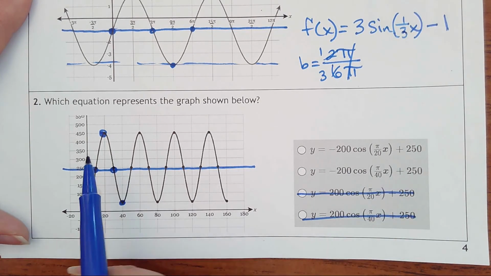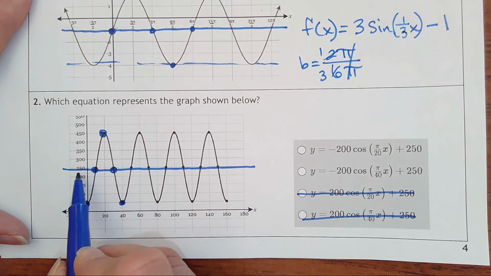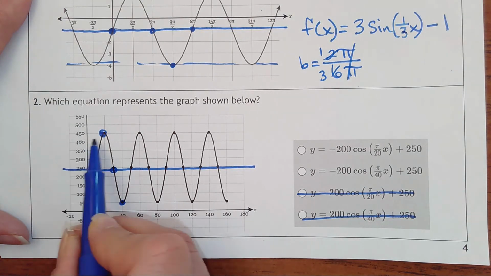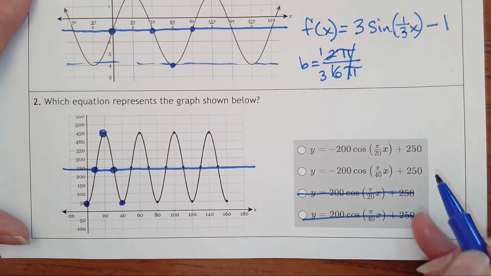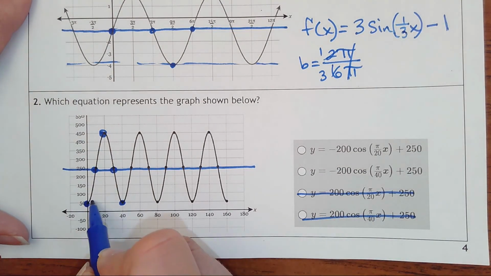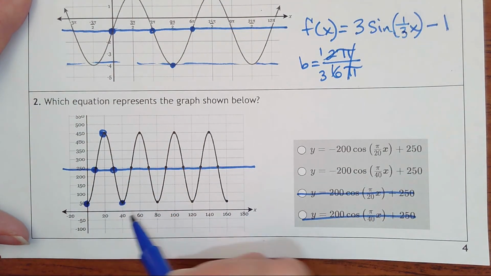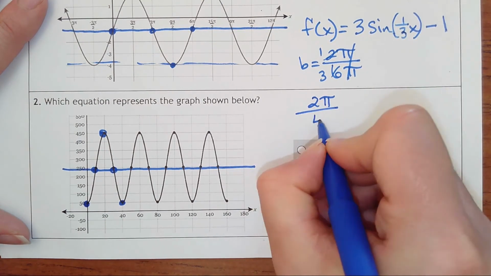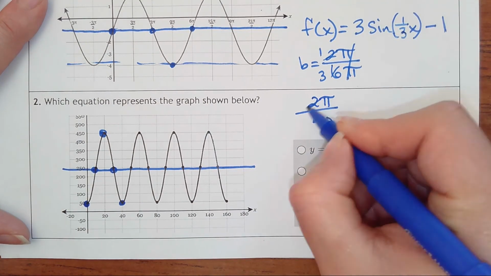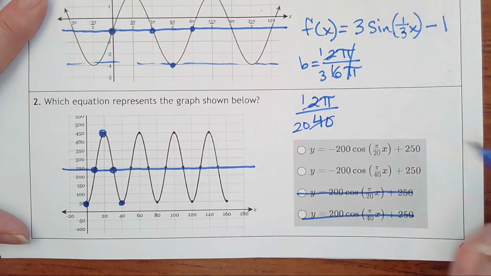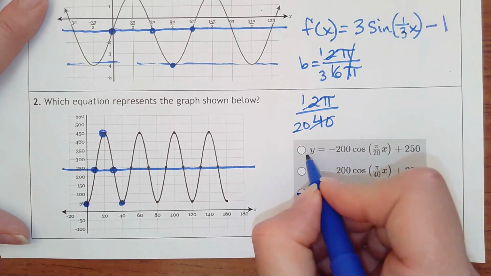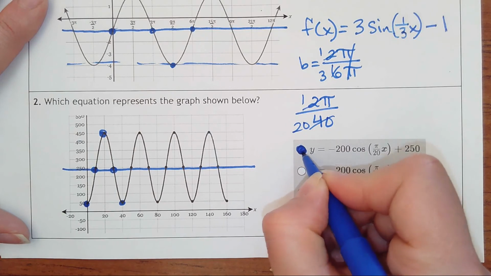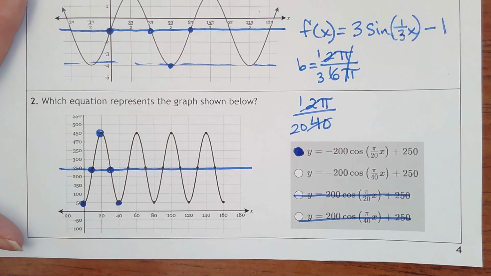So the 200 is just my amplitude saying from 250 to 450. That's where that comes from. Now I have to talk about the period. So it looks like one cycle of this stops at 40. I need to take 2 pi divided by 40. 2/40 would become 1/20. So I need the one that says pi over 20x. It'd be this one.